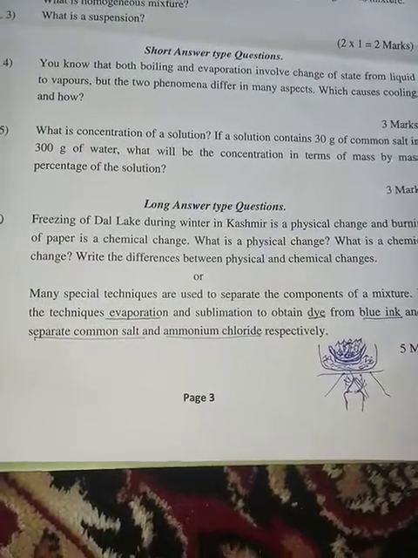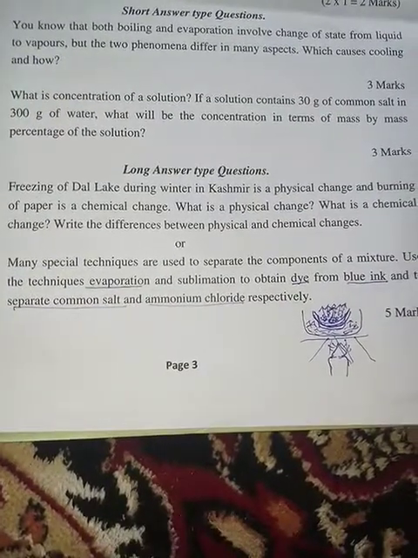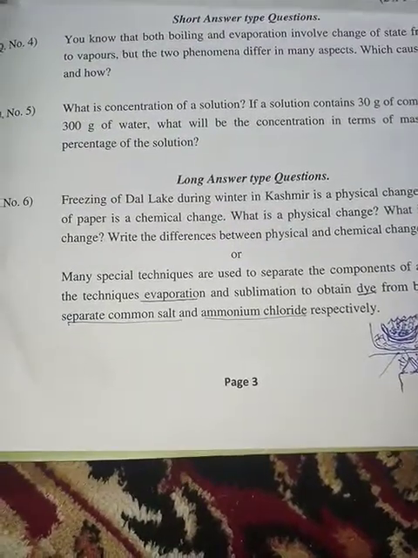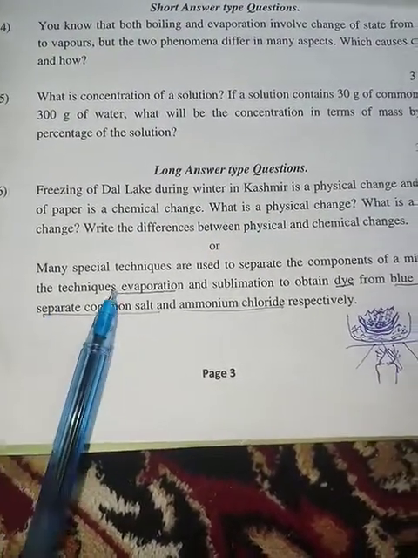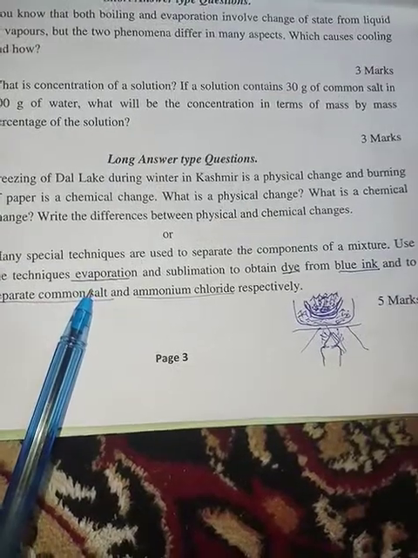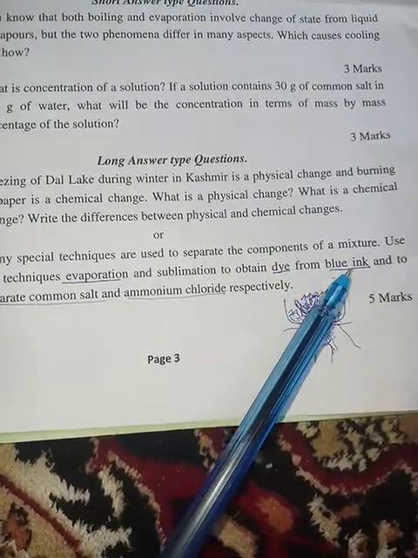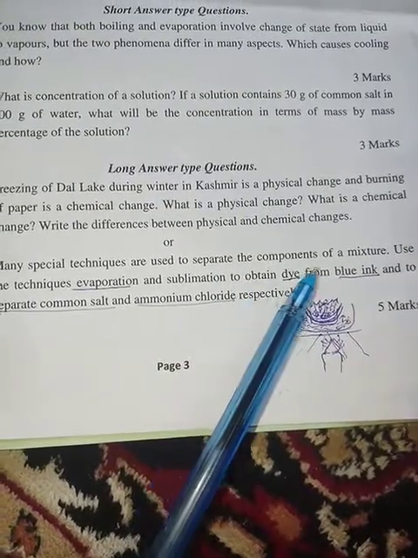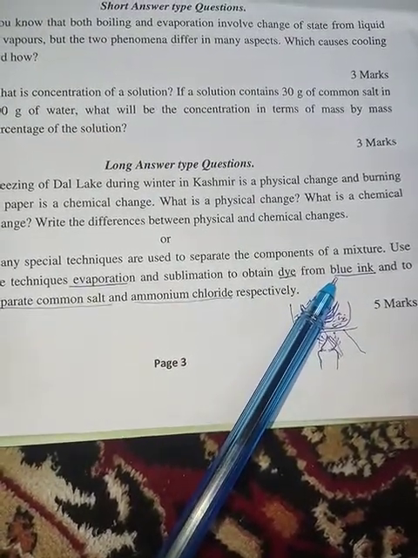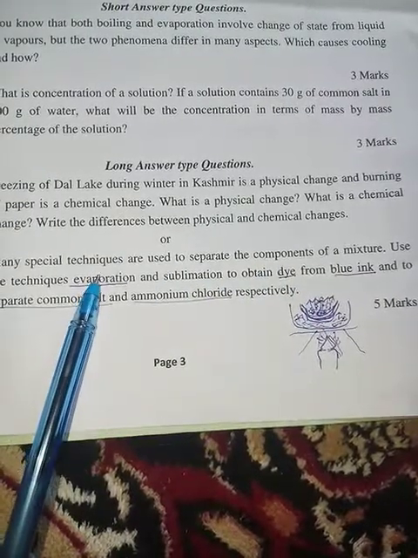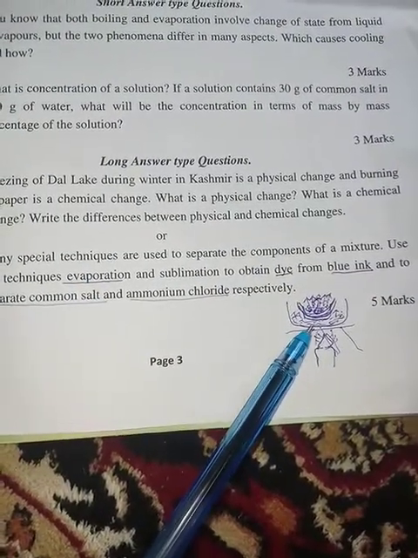Dear students, last time we studied different questions from the previous question paper. The last question we studied was evaporation, and the method of how we can separate the dye from black ink. Dye is a solid and ink is liquid. So we can separate dye from black ink with the help of evaporation and by this activity.